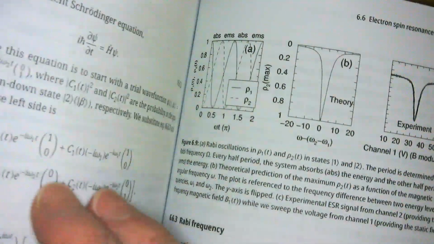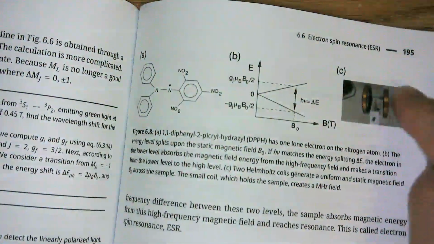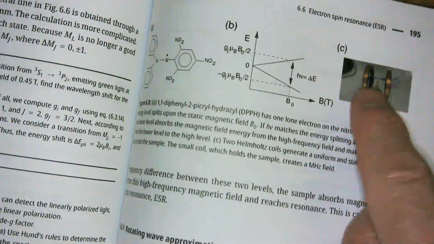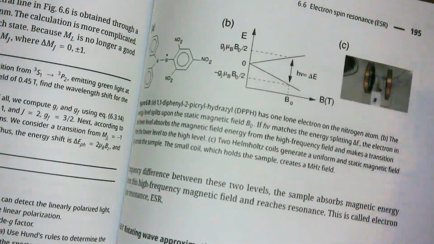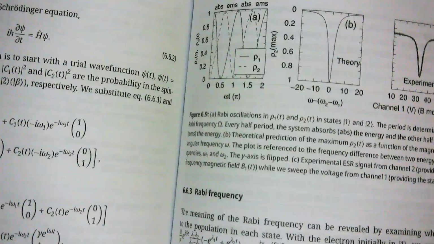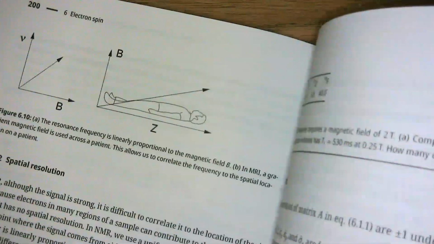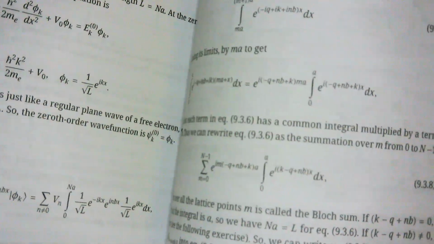Let me show you our setup. So we have a setup over here. You can see this ESR measurement. We have a Helmholtz coil, and inside of this there is the megahertz wave generator. We also have the MRI discussed. Okay, I'll go a little quickly because I don't want to run too long.